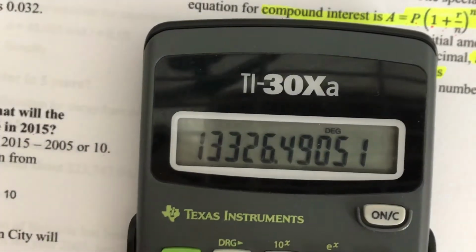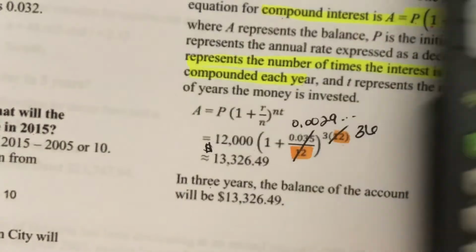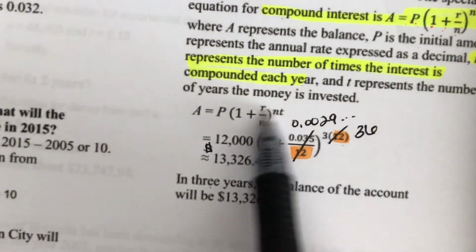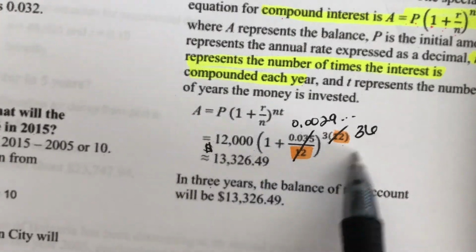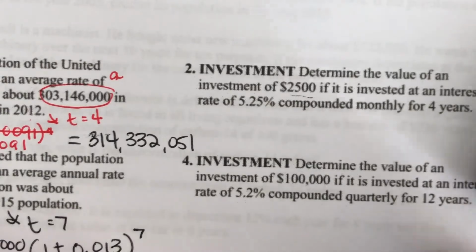Leave it all in your calculator, okay? I still want to see where you simplify your formula. Once you get your formula simplified, then you can put it all in your calculator. All right, so let's do a couple of these.